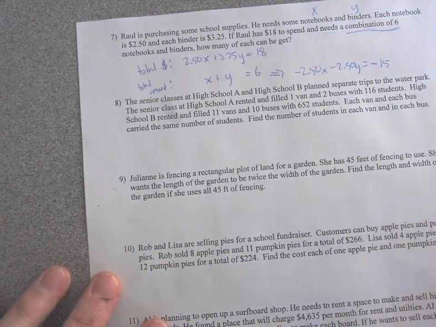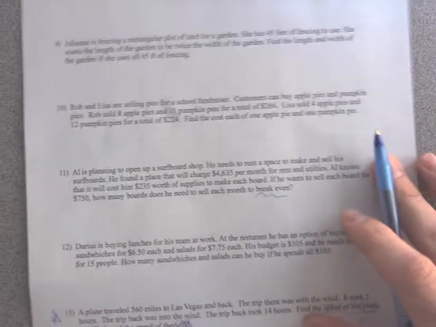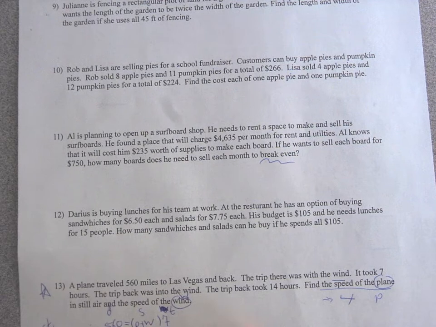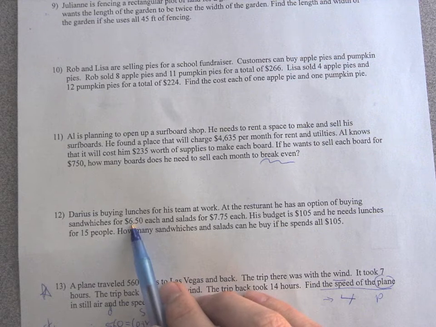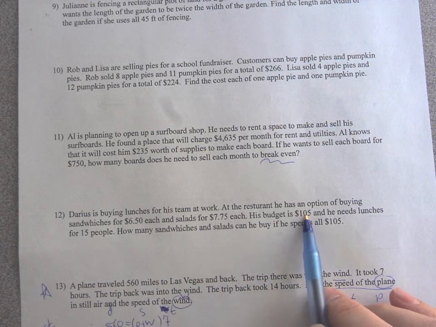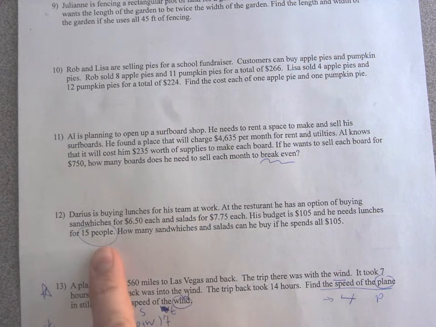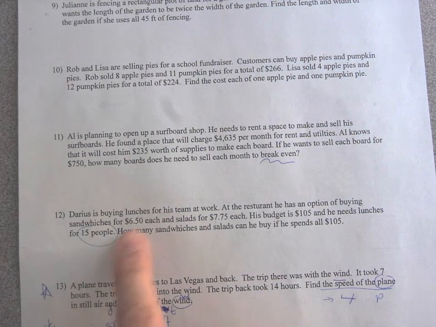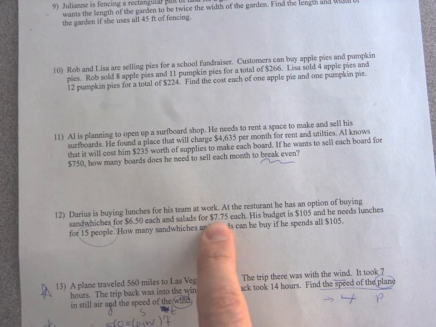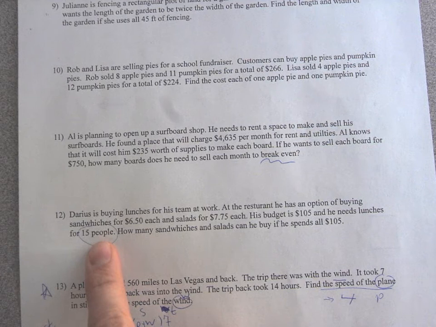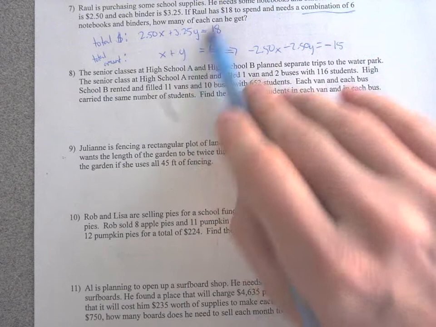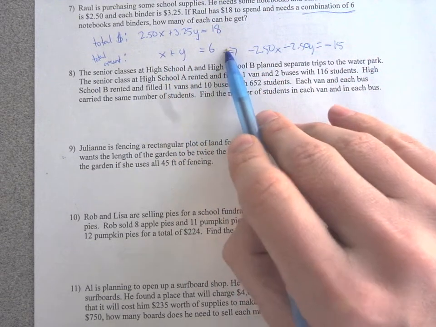Okay, so that's a little bit tricky. Now that one actually goes with number 12 here, with Darius. So we have cost for sandwiches, cost for salads, total amount of money, but then also he needs a total amount of lunches. Your first equation is going to have a 6.50x and a 7.75y equals 105. But your second equation is going to be basically x plus y equals 15. So very similar: here's the money equation, but there's another that just has the amounts of how much you need.